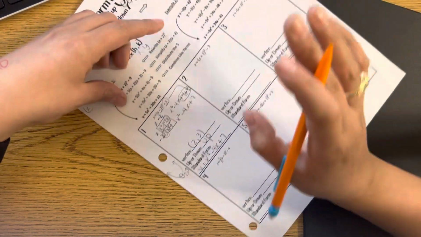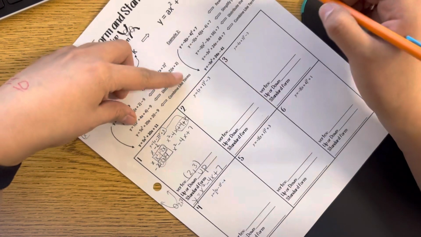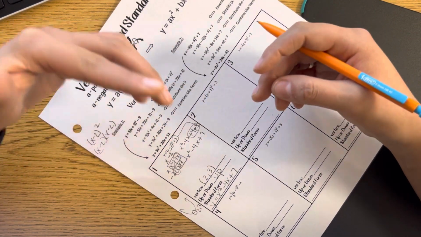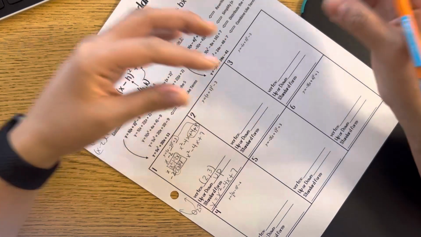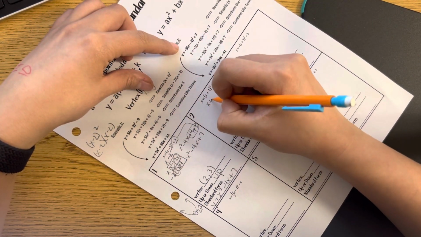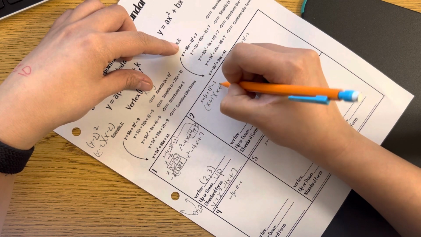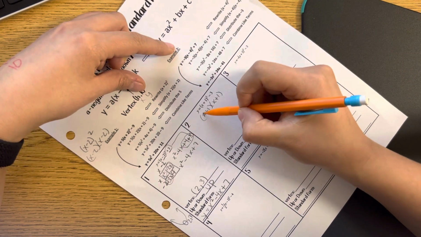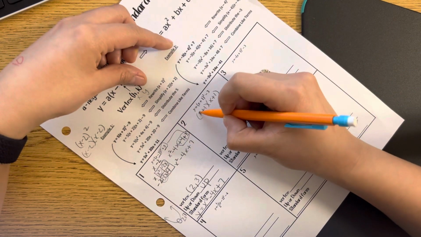Let's do that again, because I'm sure I lost you. This time I'm going to do the FOIL method. So this x plus 1 is not just x squared plus 1. It's x plus 1 times x plus 1. If I do the FOIL method, if you remember what that looks like, FOIL stands for first, outer, inner, last. So first, which means technically it's just distributing. I'm going to distribute x first.